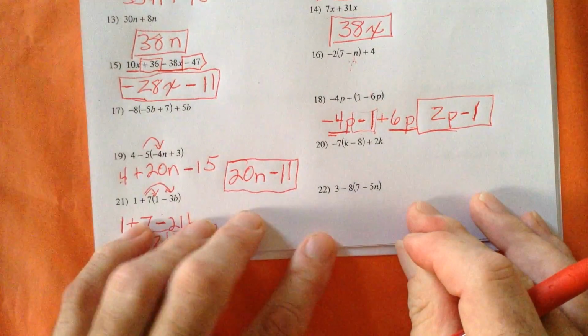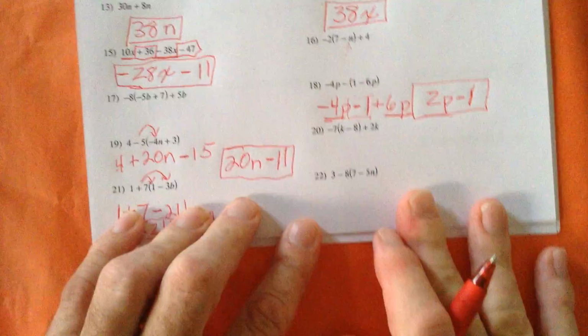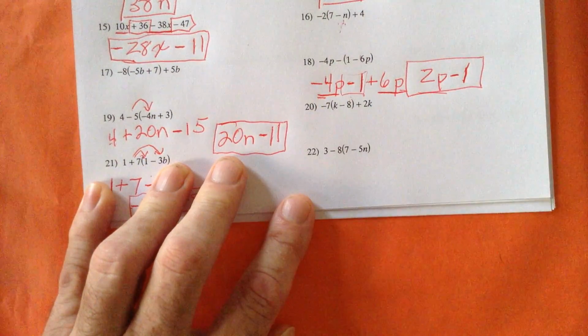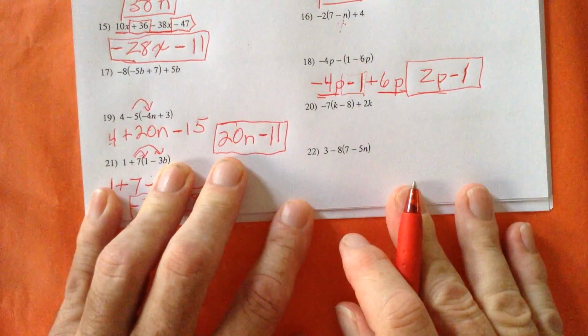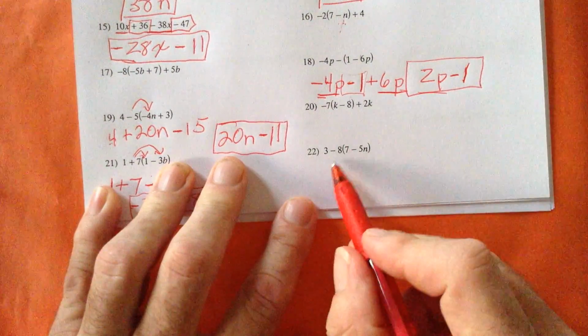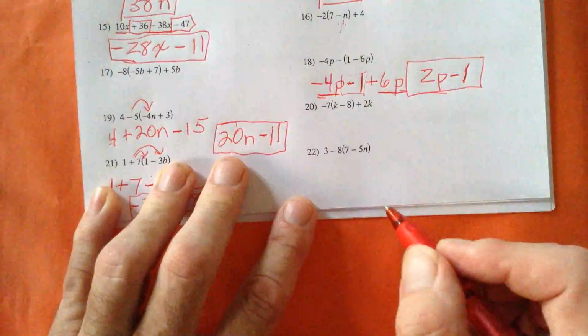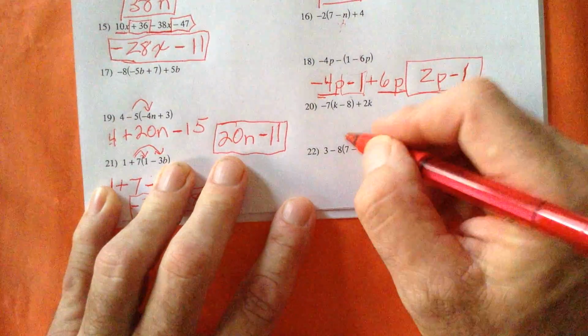Okay, one more example off this page. And then the email with these, the last pages have the answers. And I'll show you the answers in the last video, how I worked them all out. But here, work this one out. I have to do the distributive.